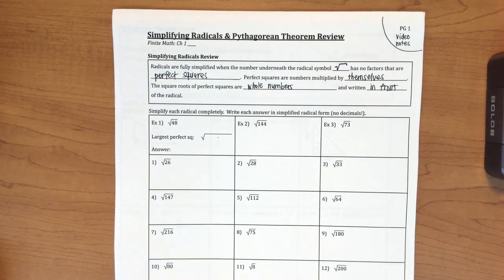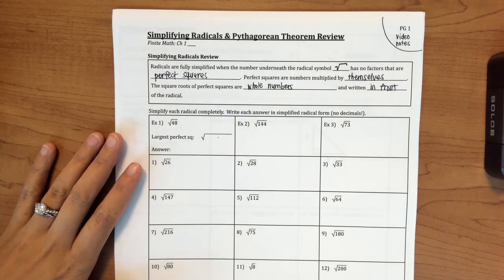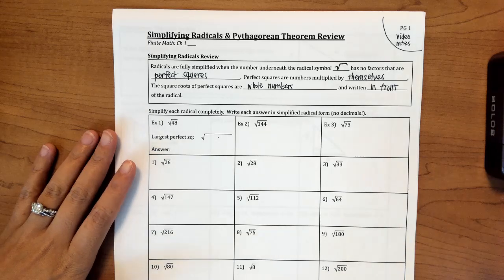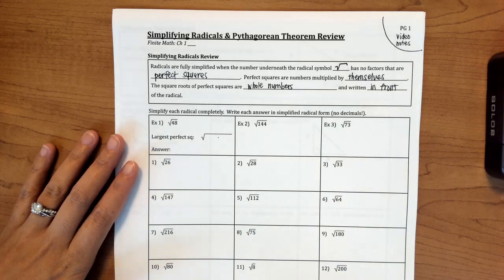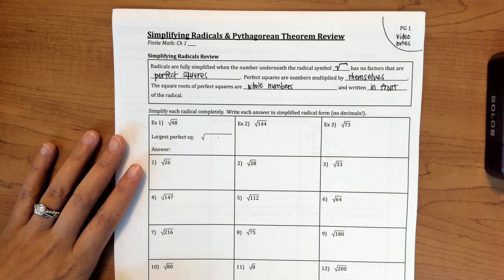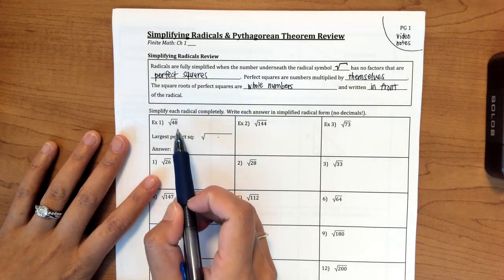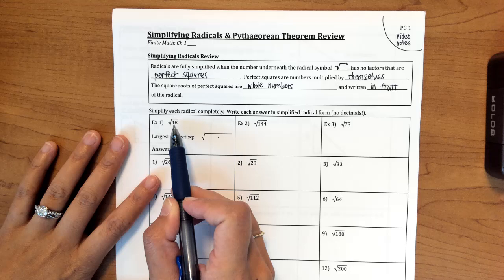So if you have a perfect square like 100, then we don't even need the radical since there's nothing left inside. Now, the problem is when there's not a perfect square, right? Say like 48. What we want to do and our goal is to make sure that the number underneath the radical has no factors that are perfect squares. So what do I mean?